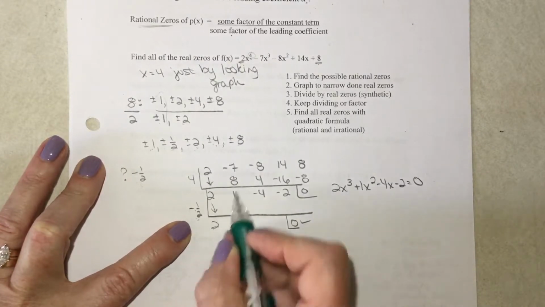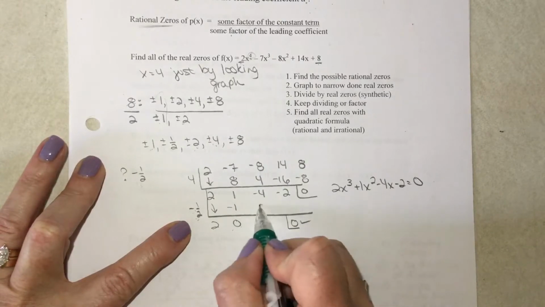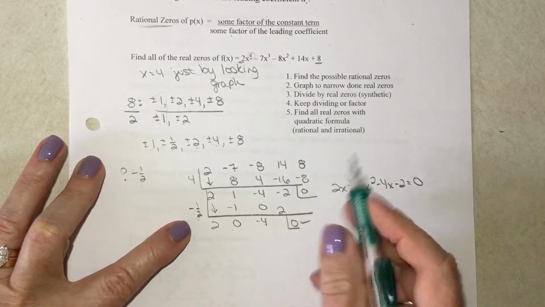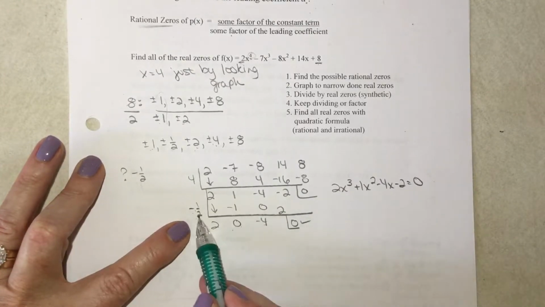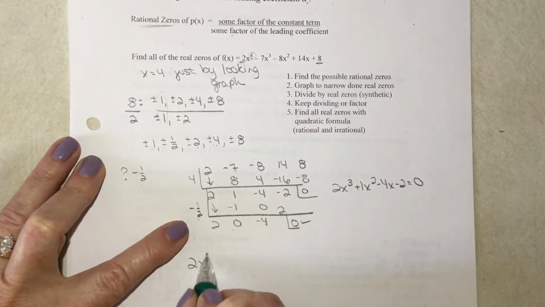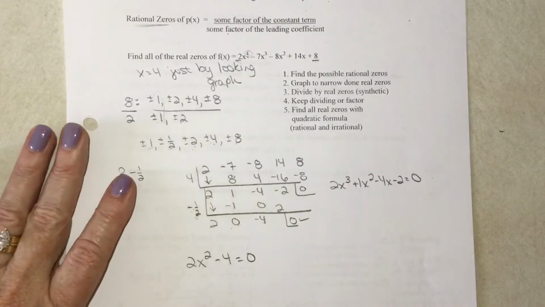So -1/2 times 2 is -1. That's 0. Anything multiplied by 0 is 0. Negative 1/2 times negative 4 is a positive 2, and look, it does. Negative 2 plus 2 is 0. So we were good at assuming that. Now I've got my quadratic. So I've got 2x squared, that's 0x, I don't need it, minus 4 equals 0.